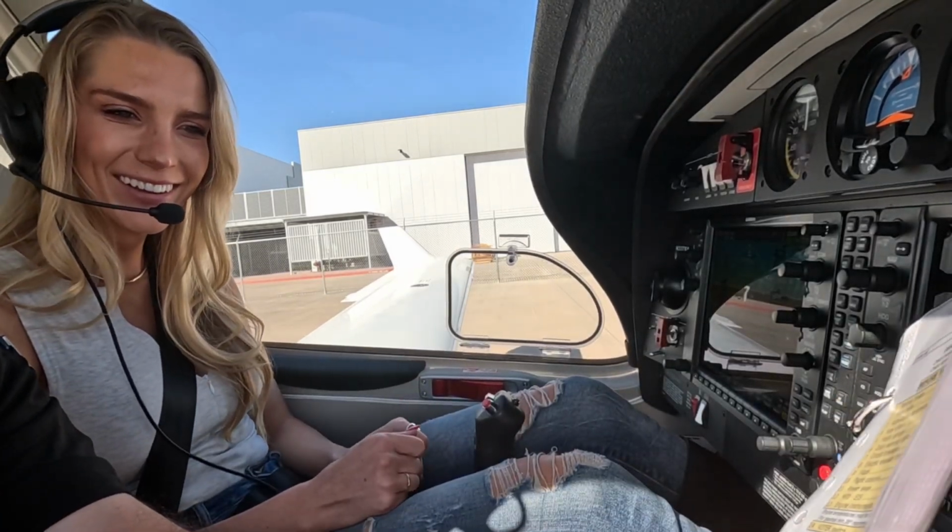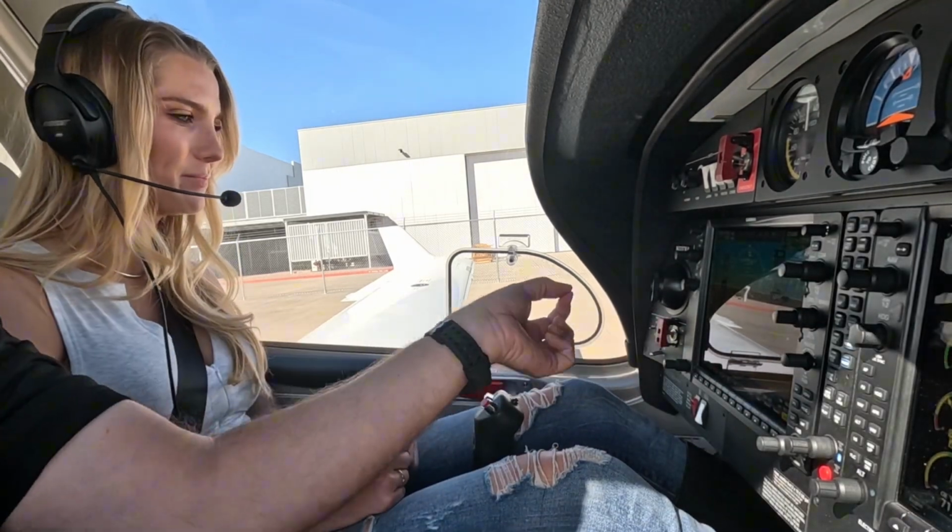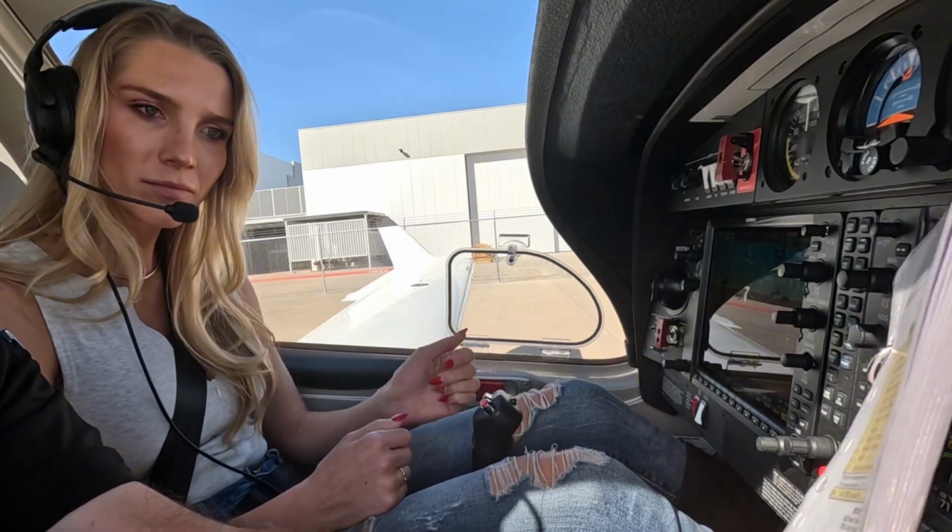Pitot heat we don't need. Transponder still 1200 for altitude. Fuel pumps on. Pull that switch out and lift it up. There you go. MFD EIS default.